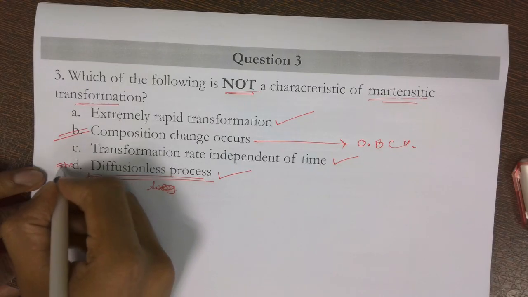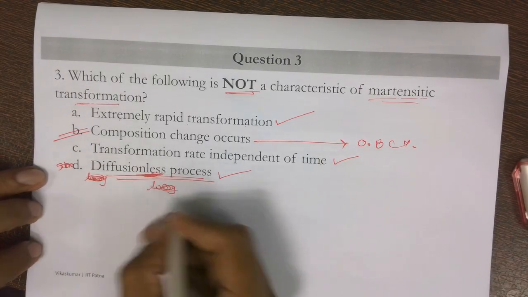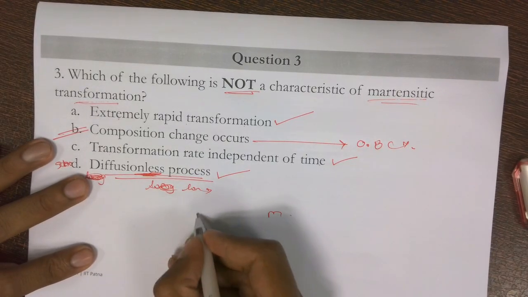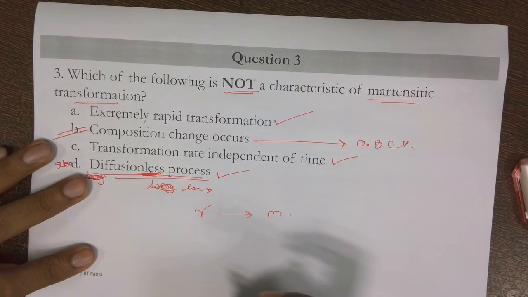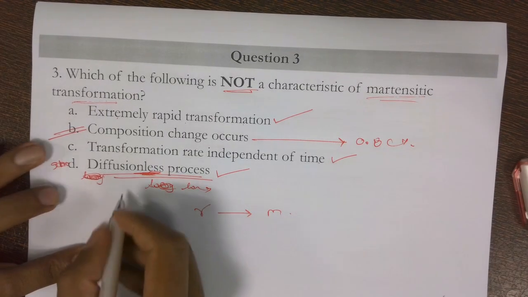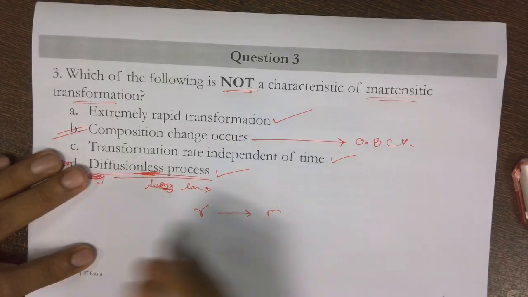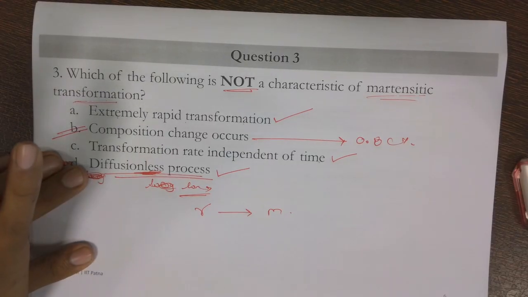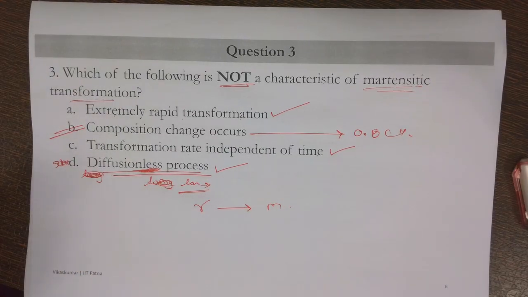See, for any phase transformation, as we have seen in the last week and the week before, we need diffusion to occur. Someone is saying that there is no diffusion involved in martensite. Subconsciously they are thinking of long range. If they are saying absolutely no diffusion, then it's a wrong statement.